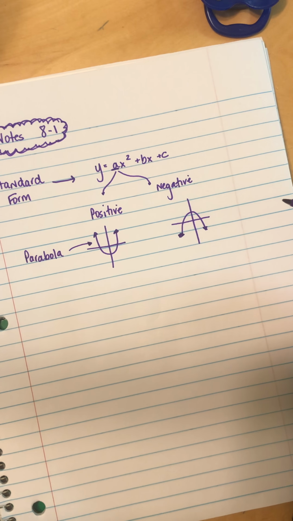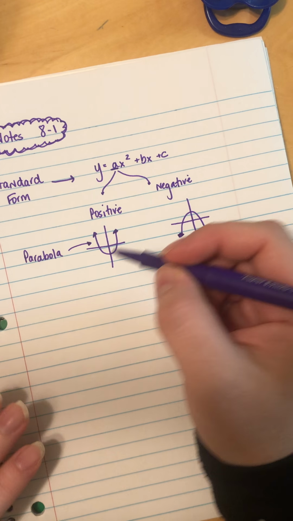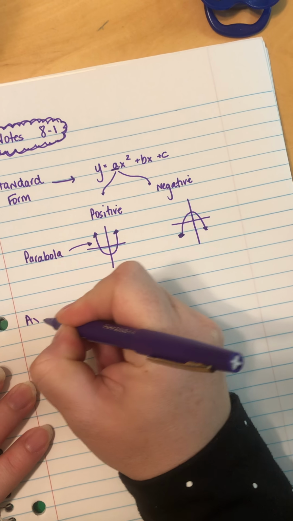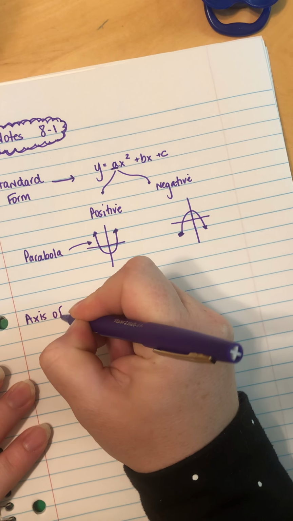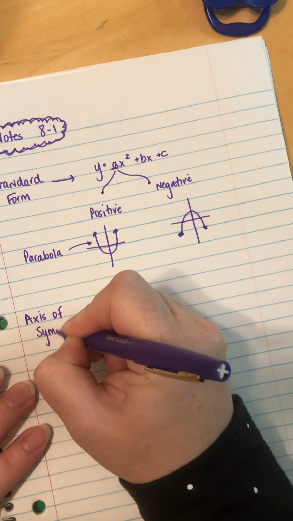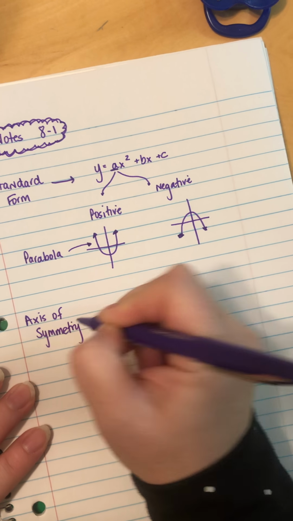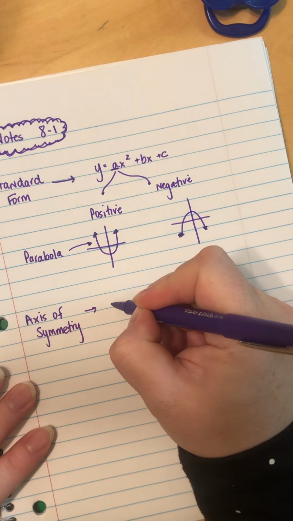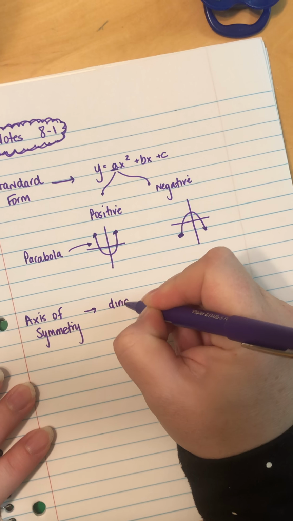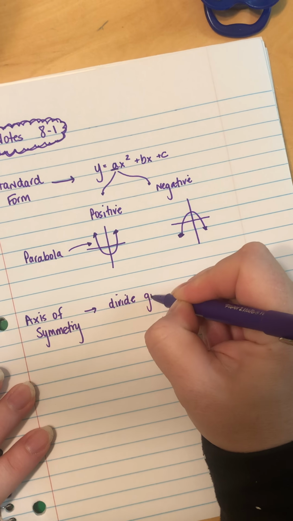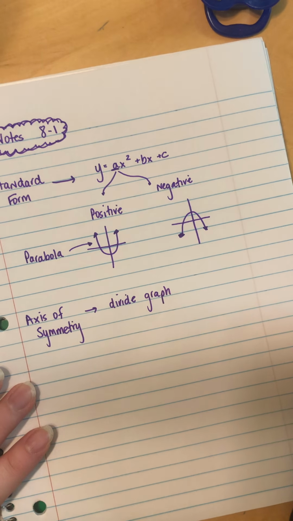Okay. The next thing was your axis of symmetry. All right, and what this is going to do is divide your graph in half, and it's going to give you 1 point.